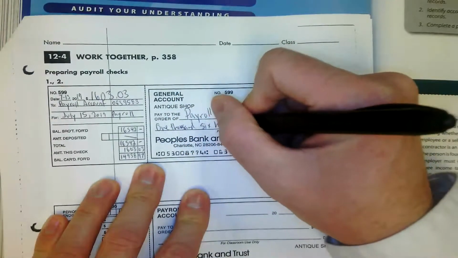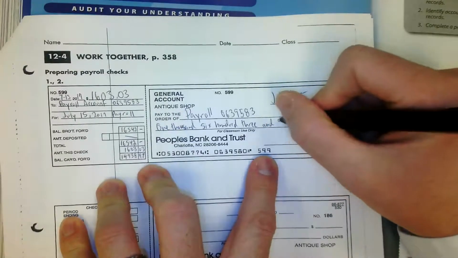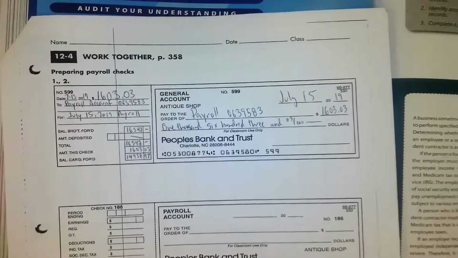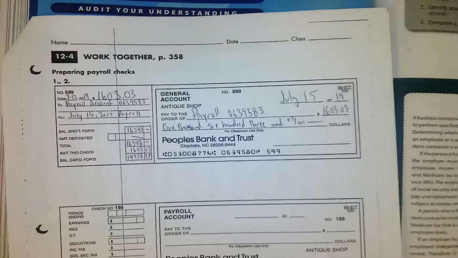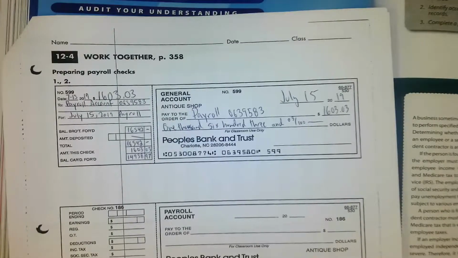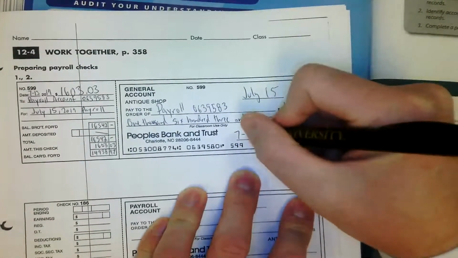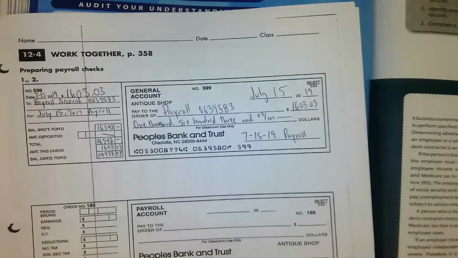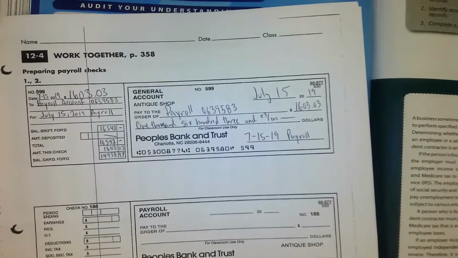So 1,603 and 03/100. So you're writing the check to payroll. You write the number twice. That's like any other check. You write it in words and in numbers. Then in the bottom, that's your memo line. I would write 7-15-19 payroll. In case it wasn't clear, you're making it doubly clear that you're writing this check to the payroll department.